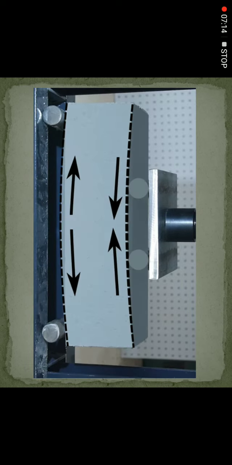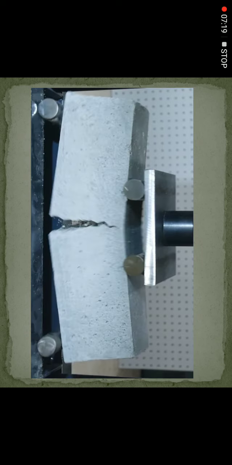After loading, this beam will bend like this. Keep in mind, this is a PCC beam, plain cement concrete beam. Reinforcement is not provided. That's why cracks will form easily at the tensile zone and it collapses suddenly like this.